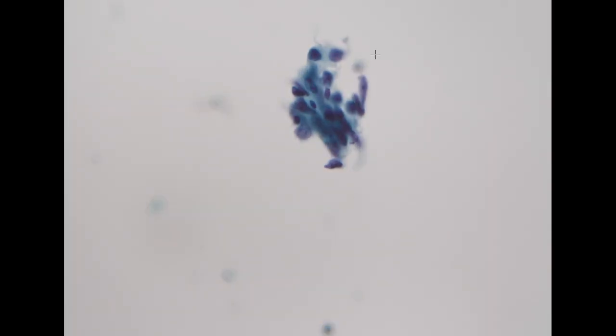So I think this is compatible with, if the patient does have a prolonged history of a mass lesion in the parotid with recent growth, a carcinoma ex pleomorphic adenoma. However, we do not see any pleomorphic adenoma component in our aspiration.